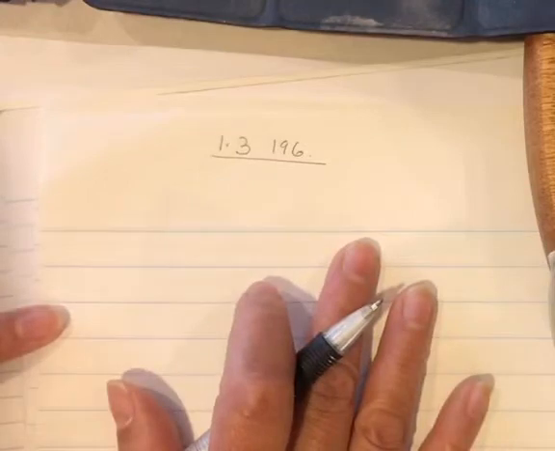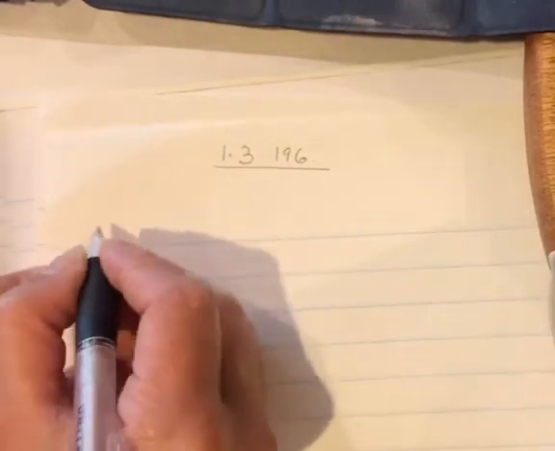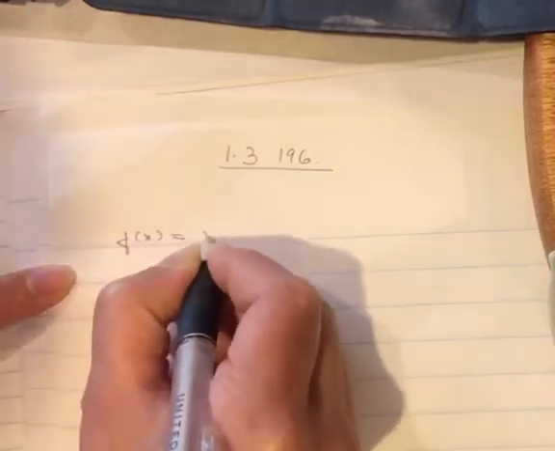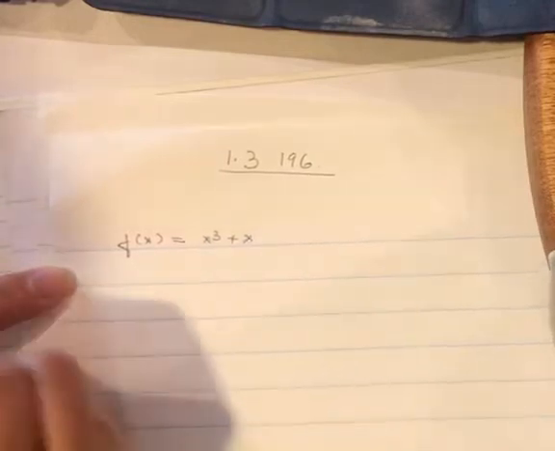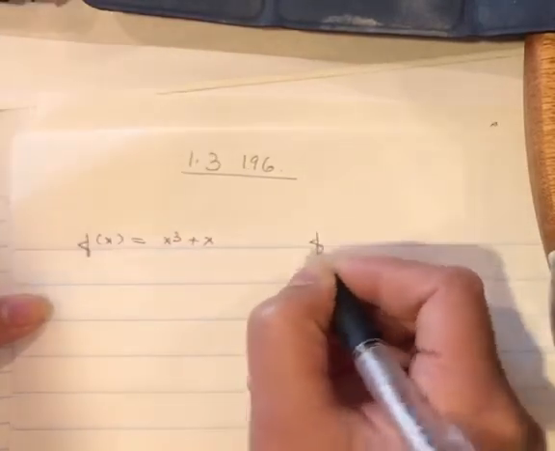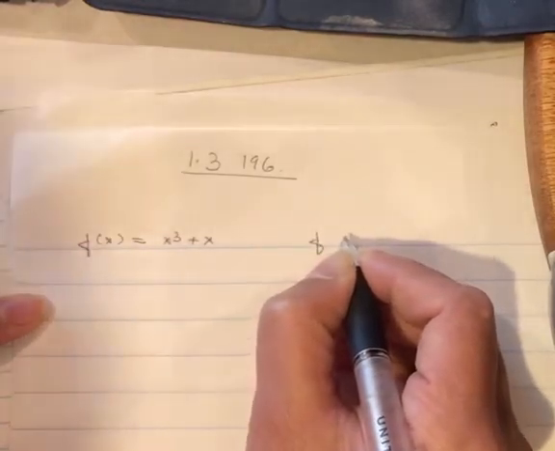Or neither. As we did in our previous video, we are going to continue doing the same thing here. f of x is x cubed plus x. Now, in order for it to be even or odd, you have to put the value of x as negative x and see if there is any change in the equation.